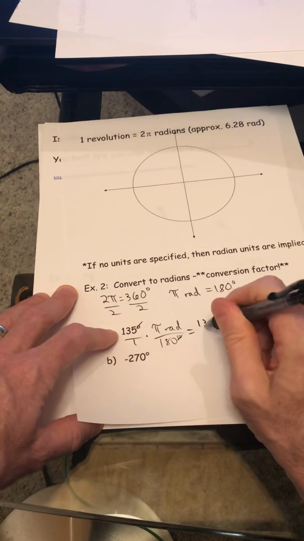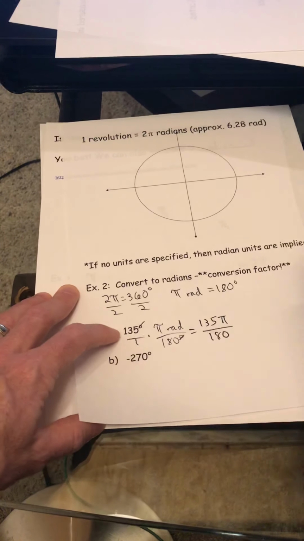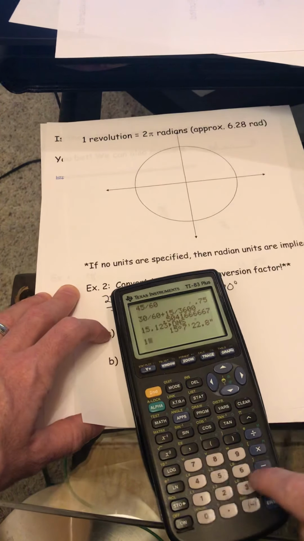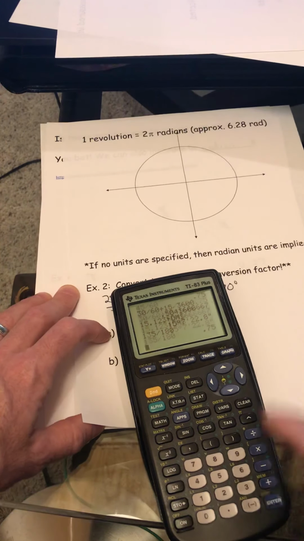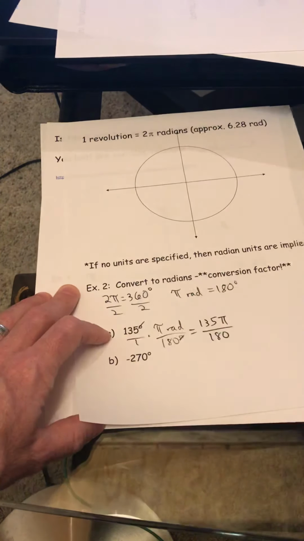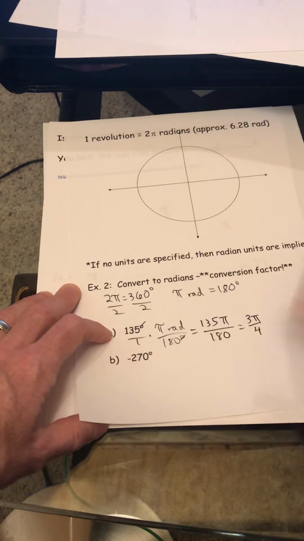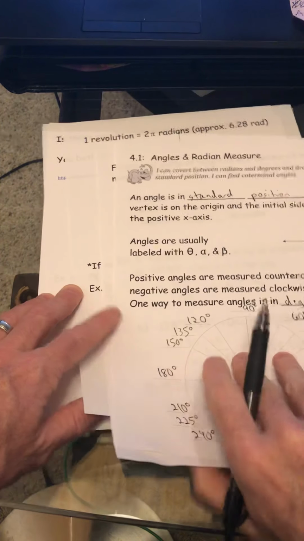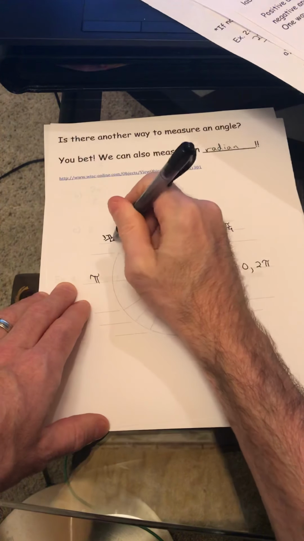And so I have 135 pi over 180. Now, eventually we'll even talk about some easy ways to convert these. 0.75 is 3 pi over 4. Well, if you go back even to your degrees, 135 is right there. So here is my 3 pi over 4.